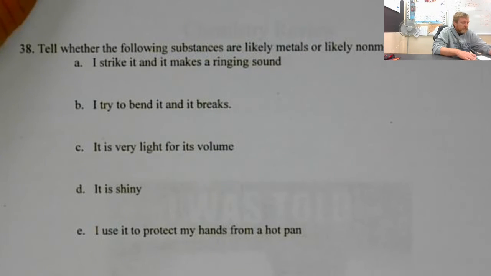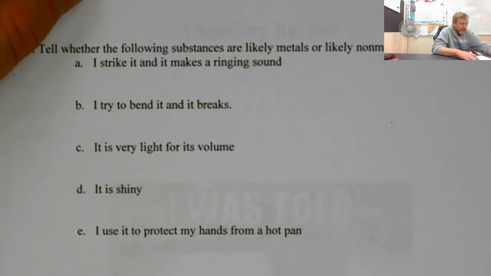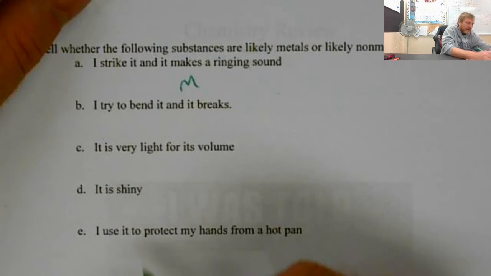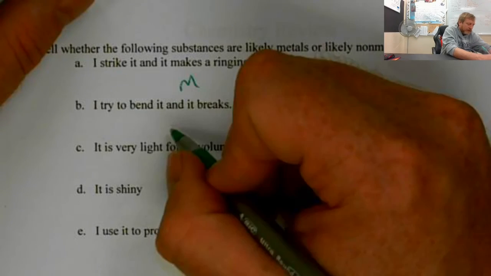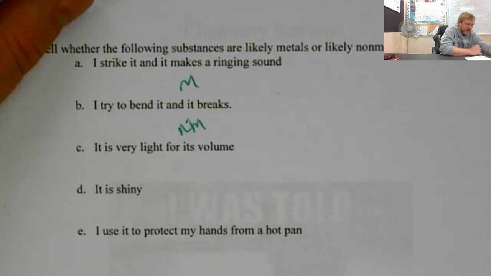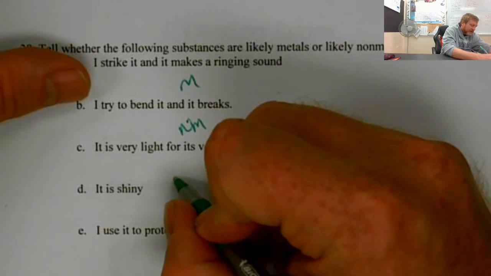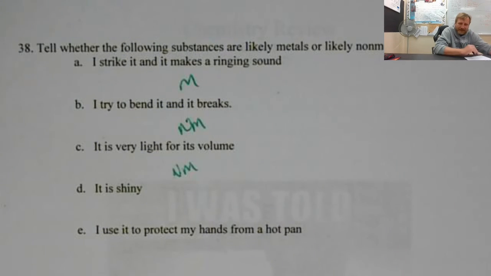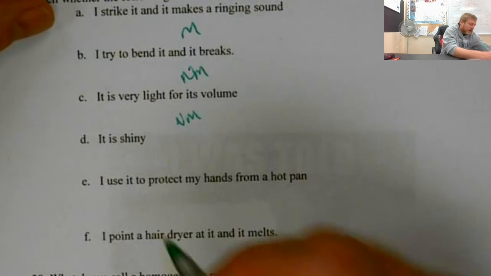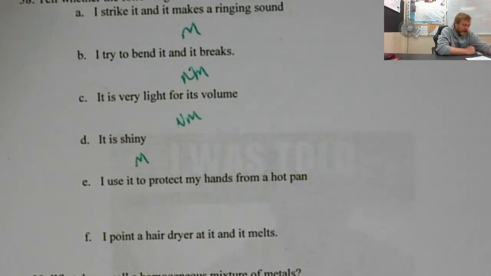Okay. Tell whether the following substances are likely metals or likely non-metals. So if I strike it and it makes a ringing sound, that is sonorous. That is normally a metal. If I try to bend it and it breaks, that means it is brittle and non-malleable, so that would be a non-metal. That is very light for its volume. That is an attribute of non-metals, being low density, light in any particular volume. It is shiny. Typically, metals are shiny.